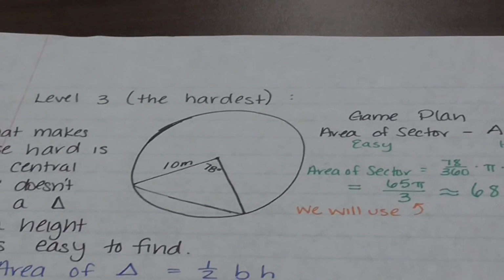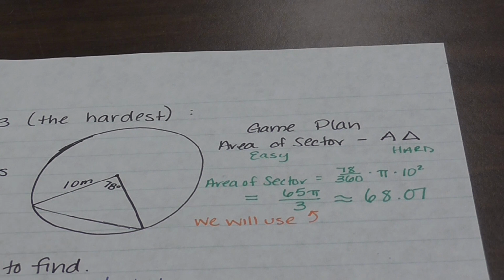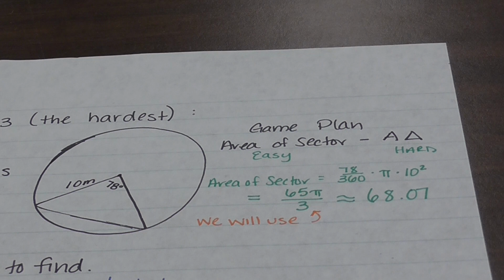Level 3. This is the hardest one. It takes up the entire page. Game plan hasn't changed, okay? Area of the sector minus area of the triangle. Area of the sector is easy. Area of the triangle is a little bit harder when you don't have some quick and easy shortcuts to follow.